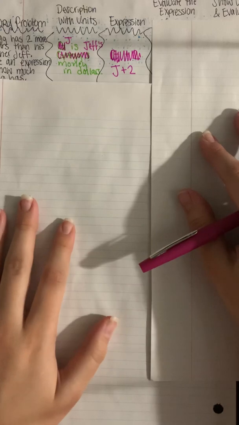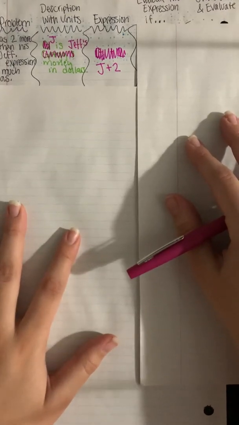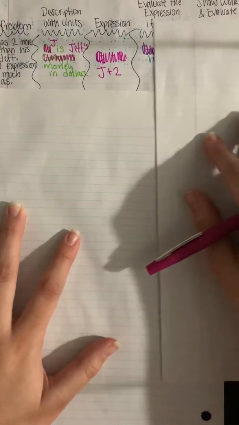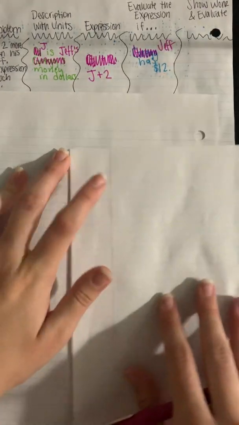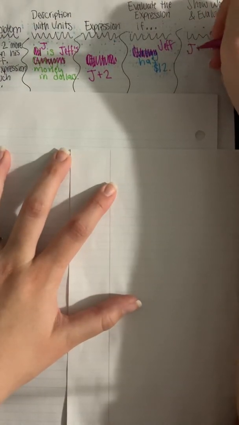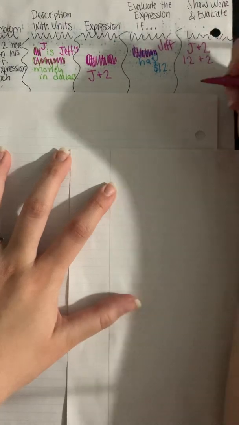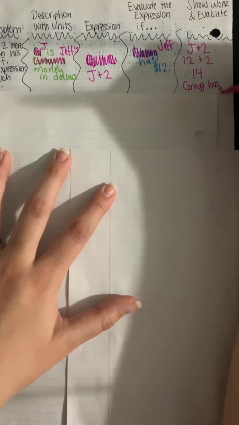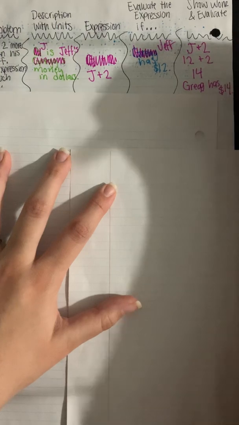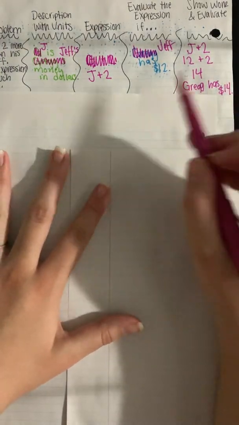And we don't know exactly how much we're starting with, but we could evaluate this expression if, let's pretend Jeff has $12. Okay, so if Jeff has $12, then we're solving J plus 2. I'm substituting in 12 where I see a J, so 12 plus 2 equals 14. Therefore, Greg has $14 when Jeff has 12.